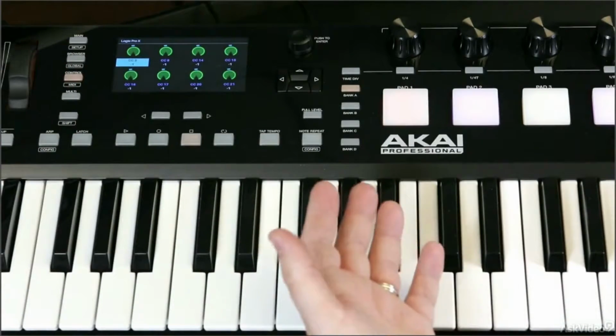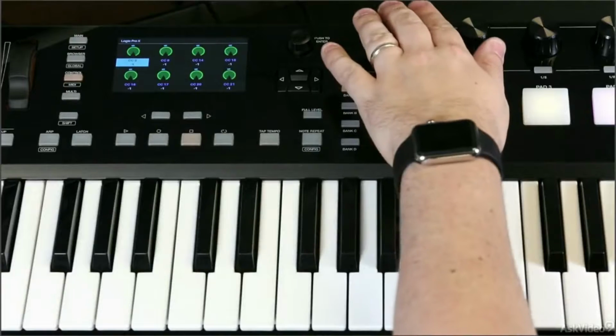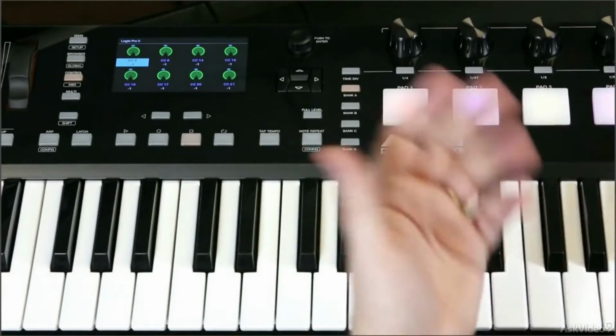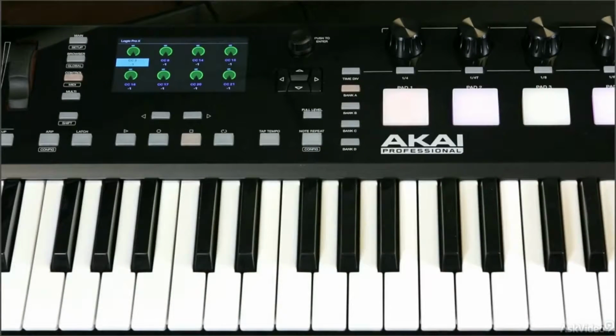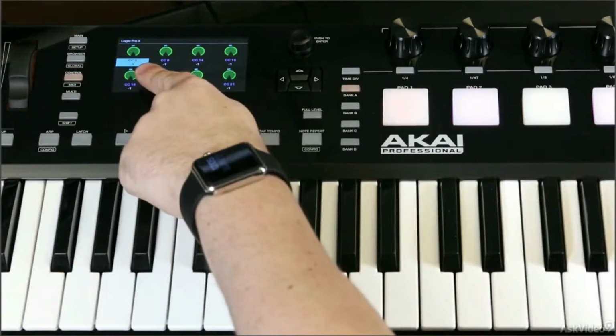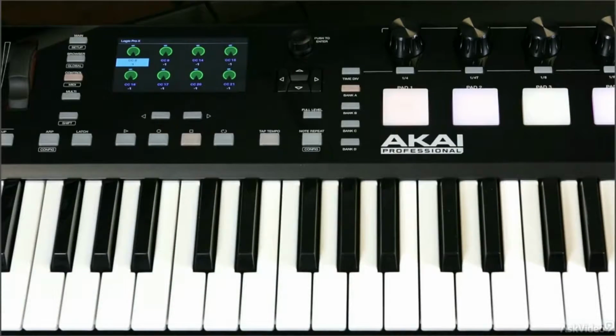So now these knobs turn into MIDI controls. They don't necessarily control what is going on in VIP. They'll control whatever MIDI CC3, for example, is expecting. And it doesn't have to be CC3.